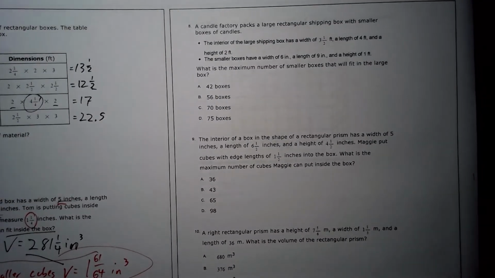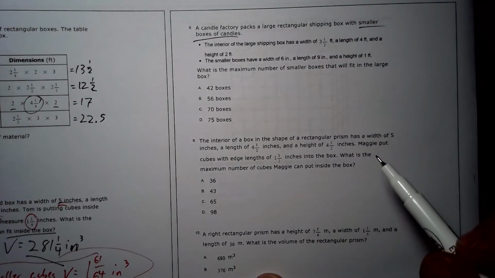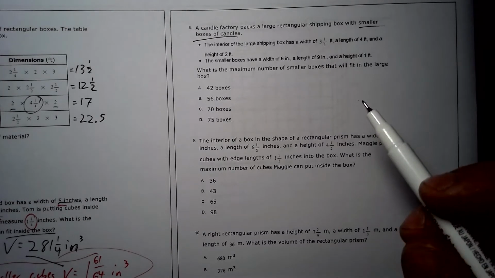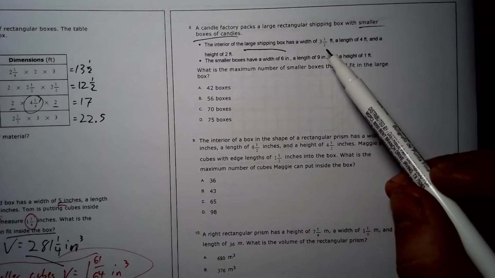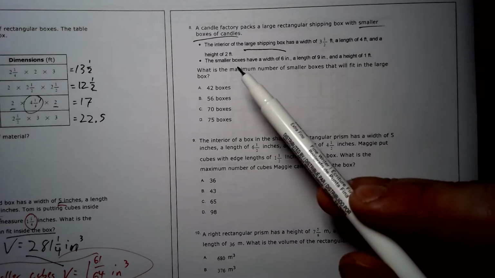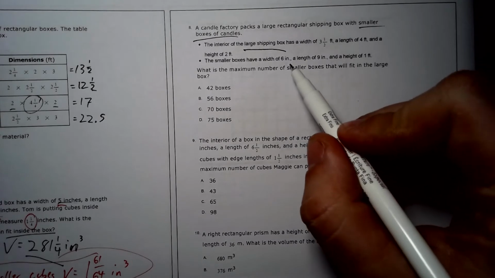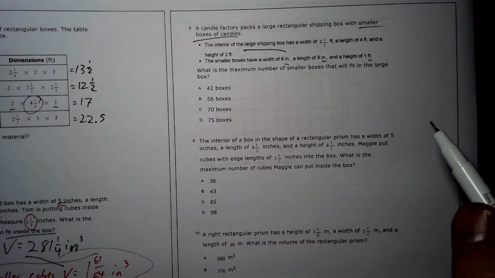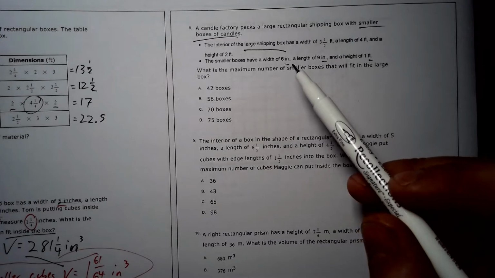For number 8, a candle factory packs large rectangular boxes with smaller boxes of candles. Once again, we're dealing with a smaller shape inside of a larger shape. So the interior of the large shipping box is going to be 3.5 feet by 4 feet by 2 feet. The smaller boxes are a width of 6 inches, 9 inches, and 1 foot. Already there's an issue. One shape is being measured in feet. One shape is being measured in inches.